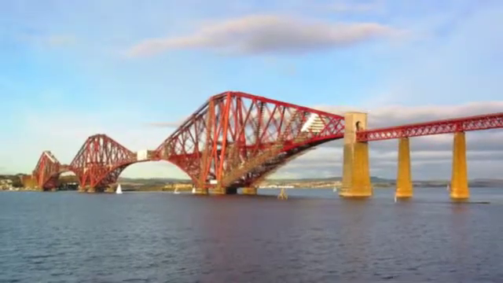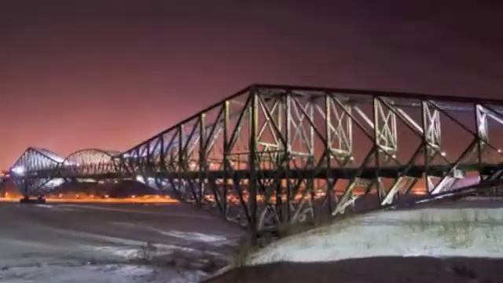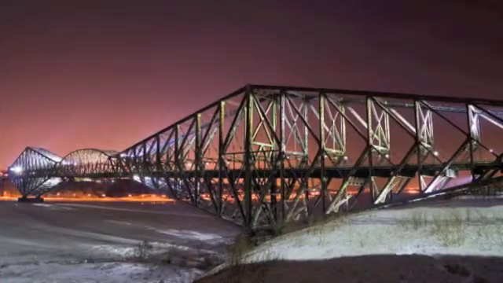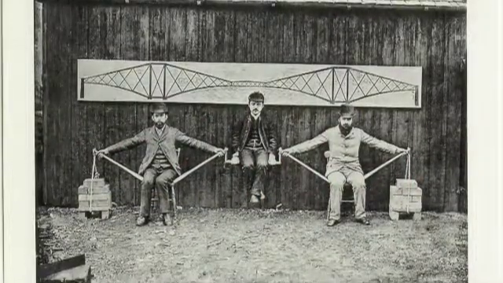A cantilever bridge is a bridge formed by two projecting beams or trusses that are joined in the center by a connecting member and are supported on piers and anchored by counterbalancing members.